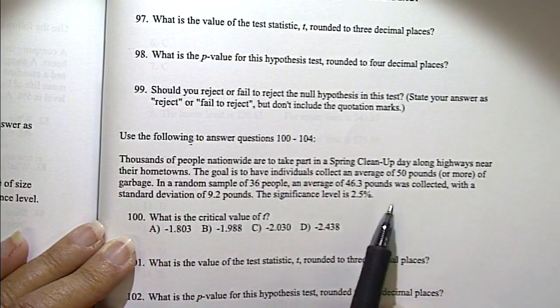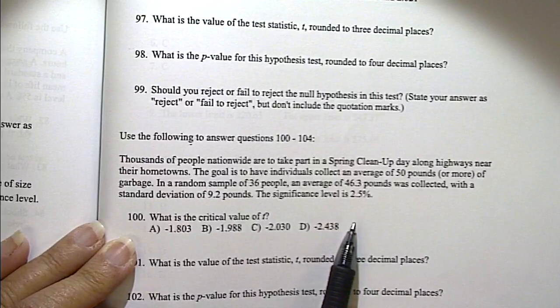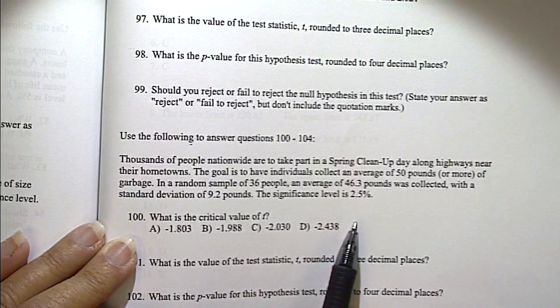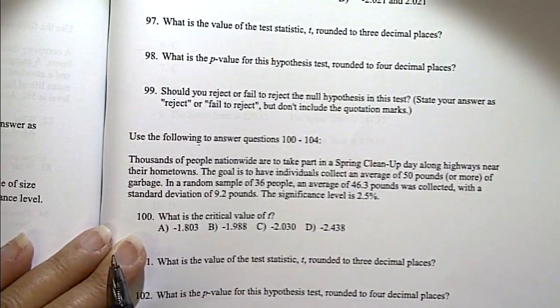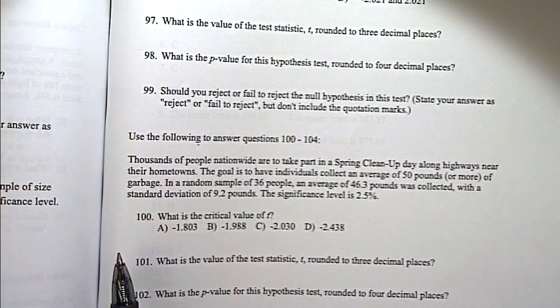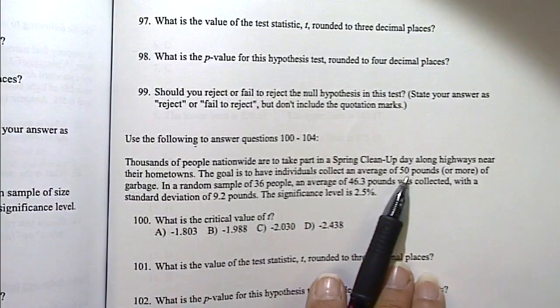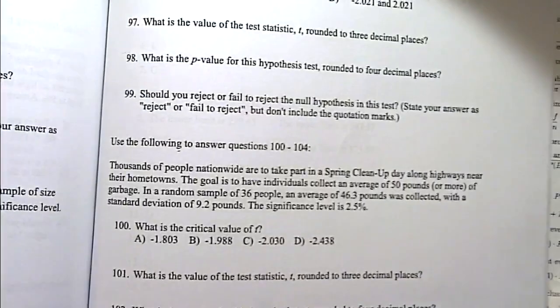So what we've got to do is come up with the hypothesis statements. As the researcher, what do we want to know? Well, we want to know if the average collected, if we collect that average of 50 pounds or more, right?